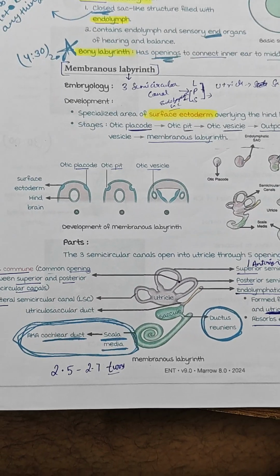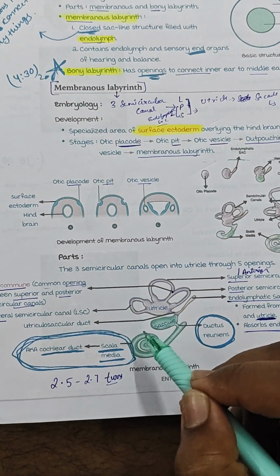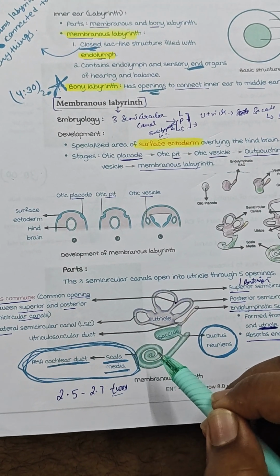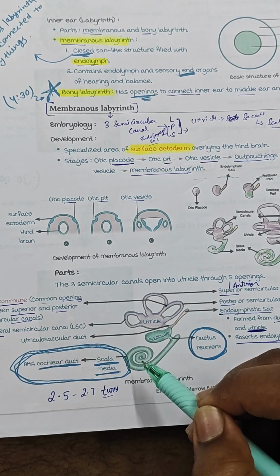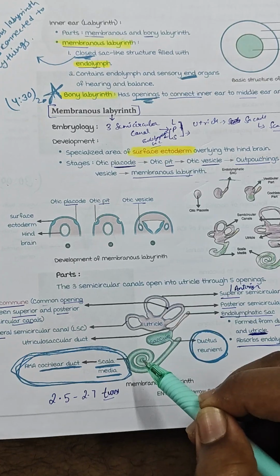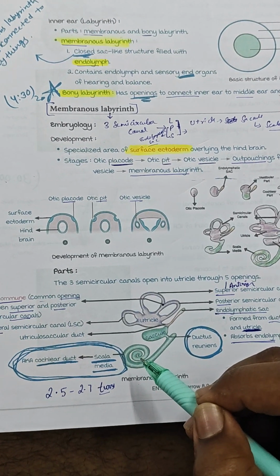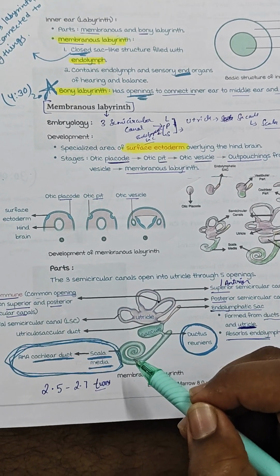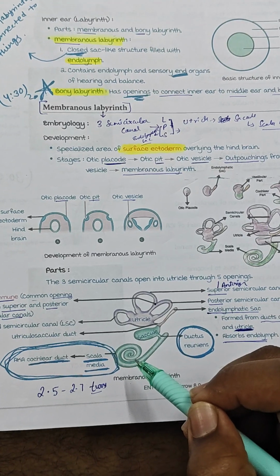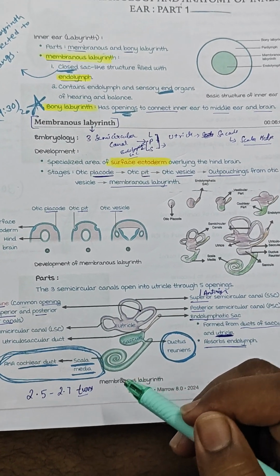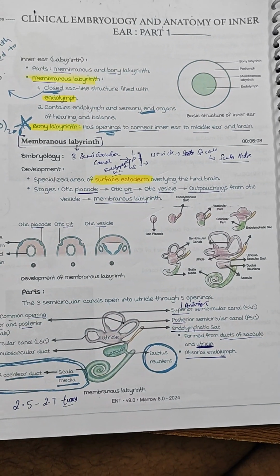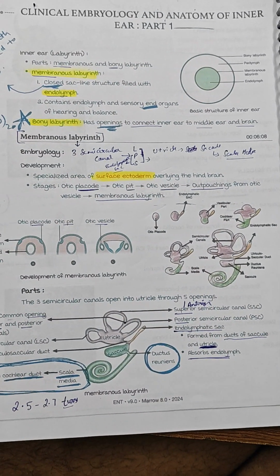In this diagram, first is the basal turn, which senses high frequency sound, and the apical one senses low frequency sounds. Therefore, diseases affecting the apical turn will lead to low frequency hearing loss, whereas those affecting the basal turn will lead to high frequency hearing loss.